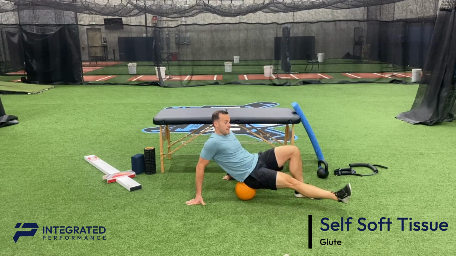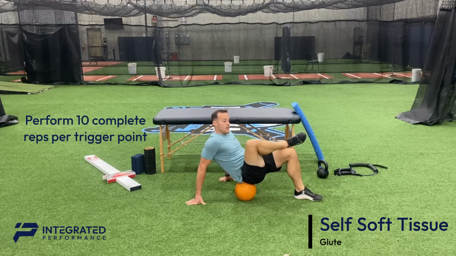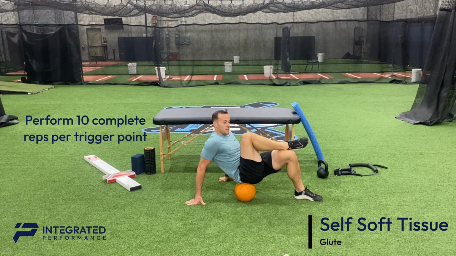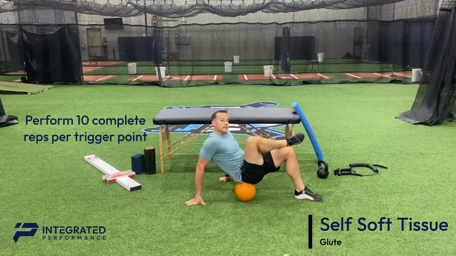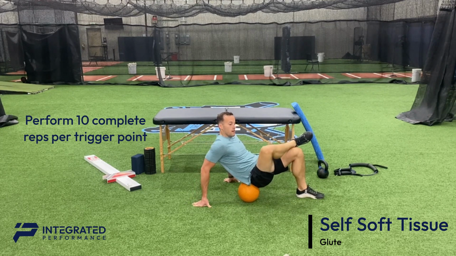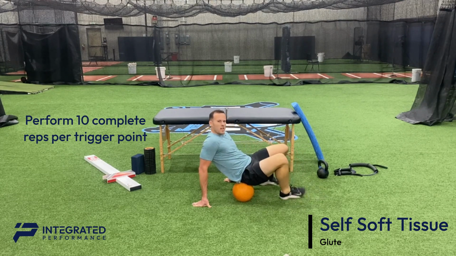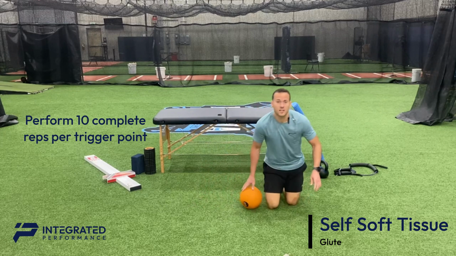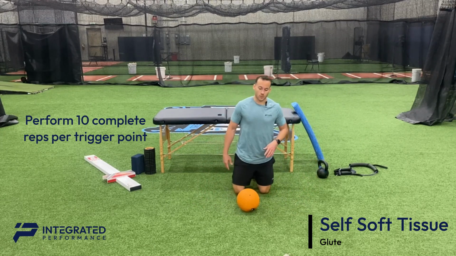You're going to do this about 10 times, and then put your ankle on your other knee, move your knee close to your other shoulder and then back down, again about 10 times. Then see if you can find another trigger point, keep the ball there and bring your knee back and forth 10 times as well. So you're going to try to find about 2 or 3 trigger points and move your leg about 10 times each time you find one.